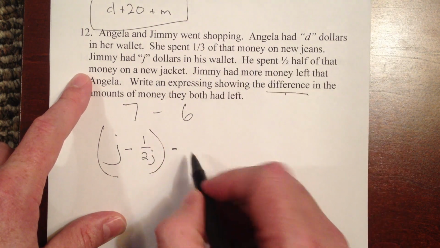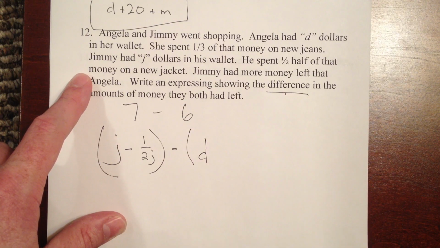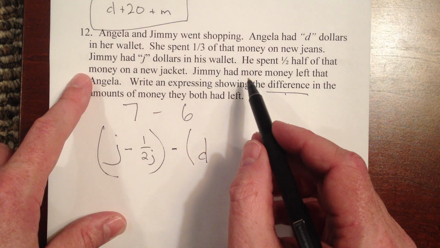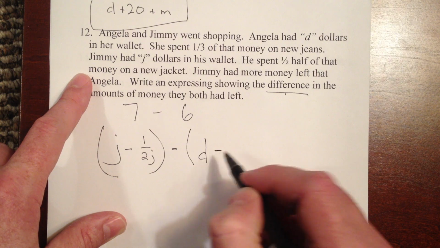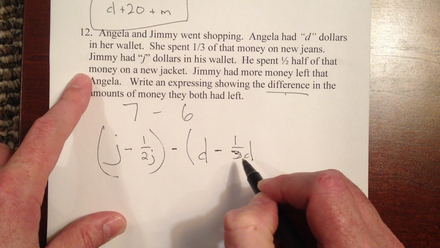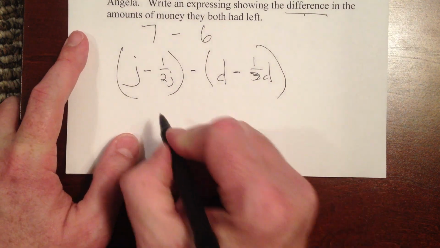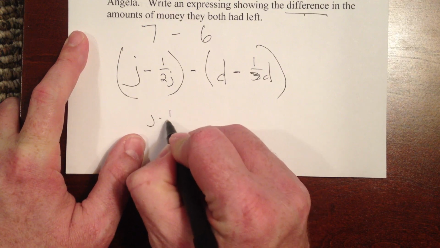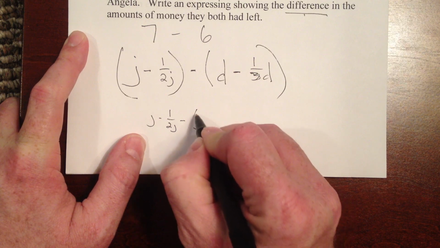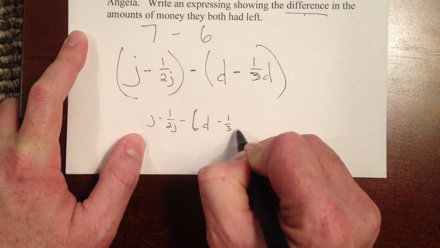Angela had D dollars in her wallet. She spent a third of that money on new jeans. So she spent 1/3 D. So now we have J minus 1/2 J, minus D minus 1/3 D.